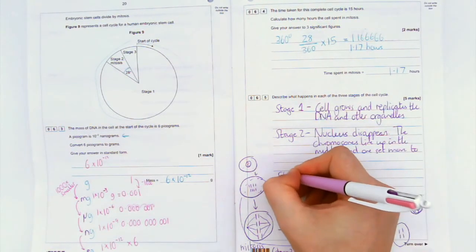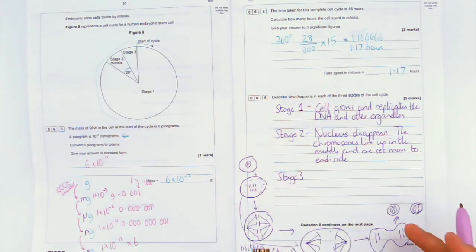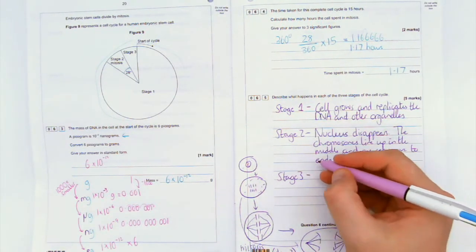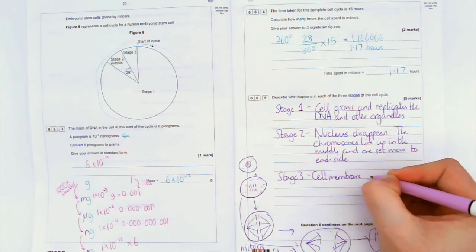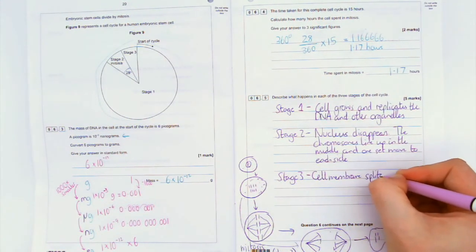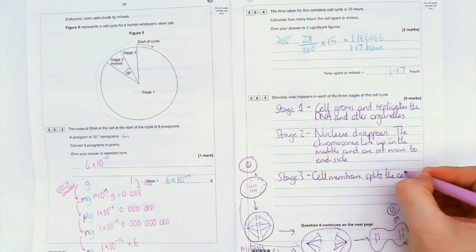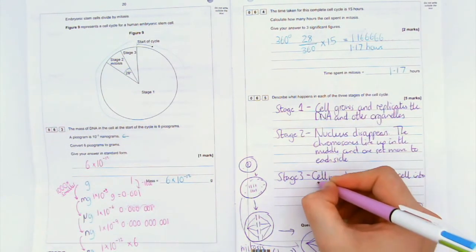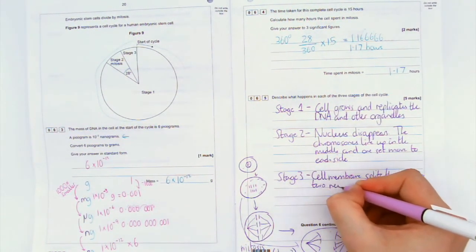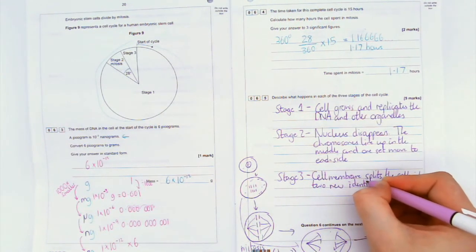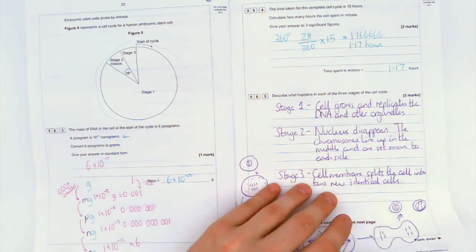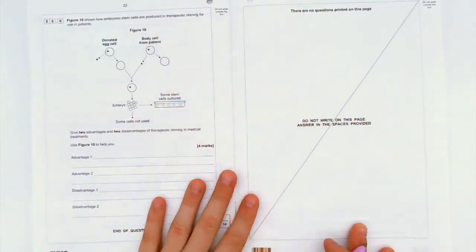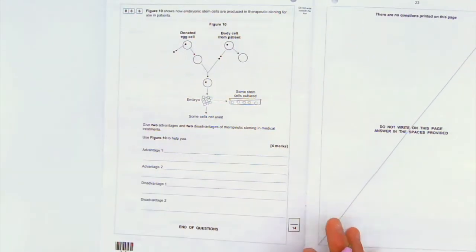And then stage 3 is where the cell membrane starts to divide the cell. So the cell membrane splits the cell into 2 new identical cells. Done. Okay, last question.